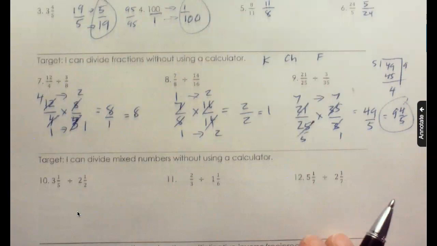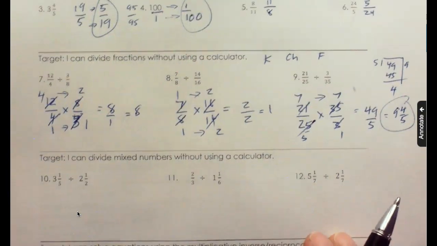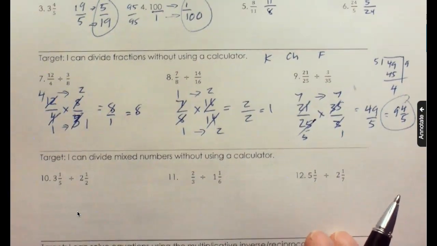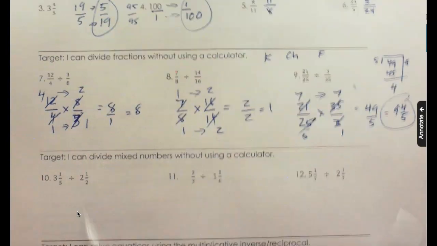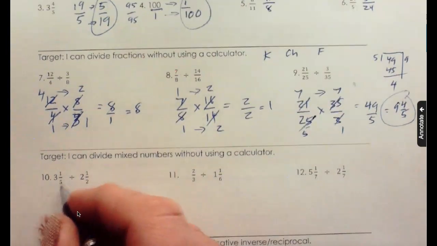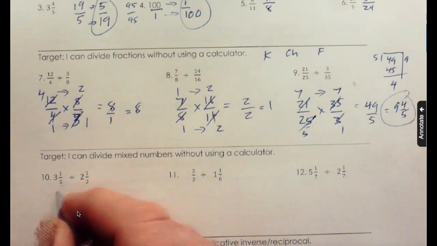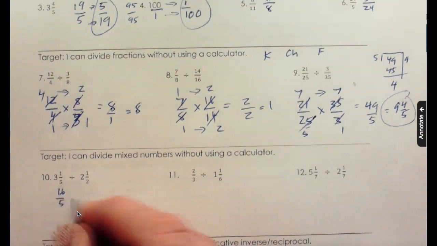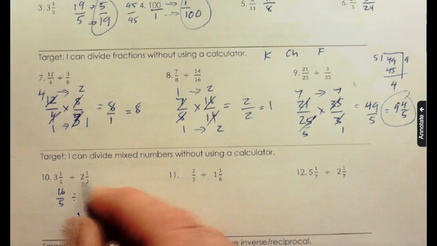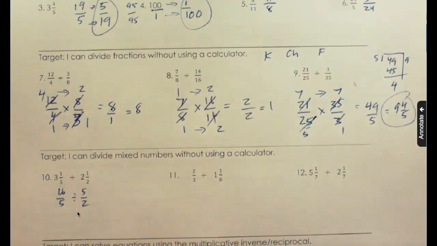Okay, I can divide mixed numbers without using a calculator. Same thing, keep, change, flip. However, you have to make them into improper fractions, so let's do that. 3 times 5 is 15 plus 1 gives me 16 fifths. We're still dividing. 2 times 2 is 4 plus 1 is 5 halves. Okay, so now we can do the keep, change, flip. We'll keep it, we'll change the sign, and we'll flip it.